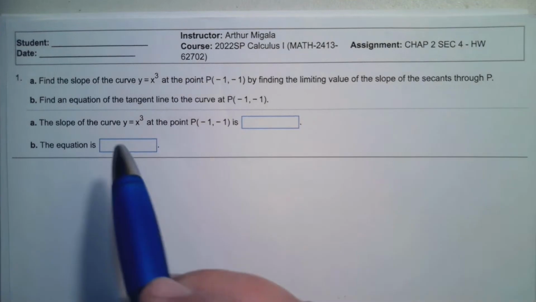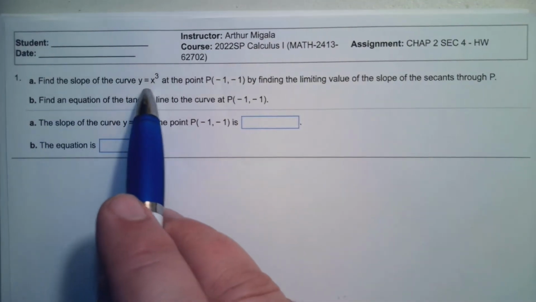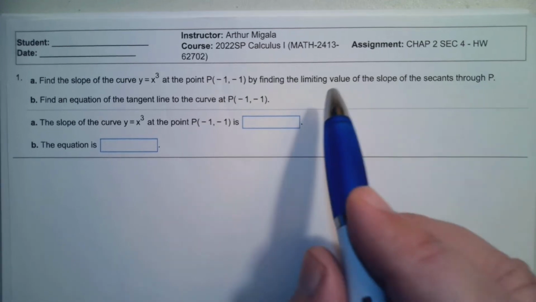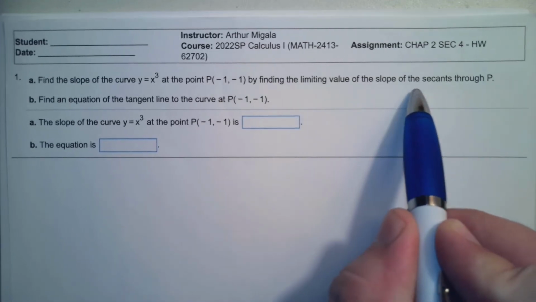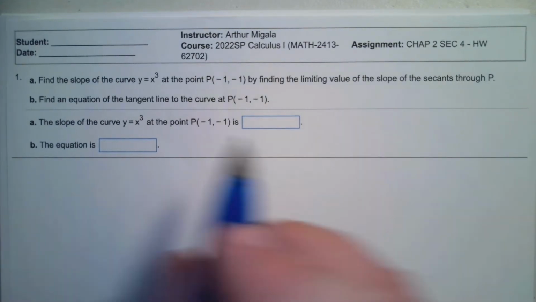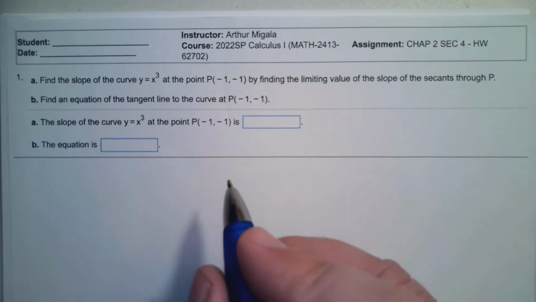First question. Find the slope of the curve y equals x cubed at the point (-1, -1) by finding the limit value of the slope of the secant line through P. And then find the equation of the tangent line.